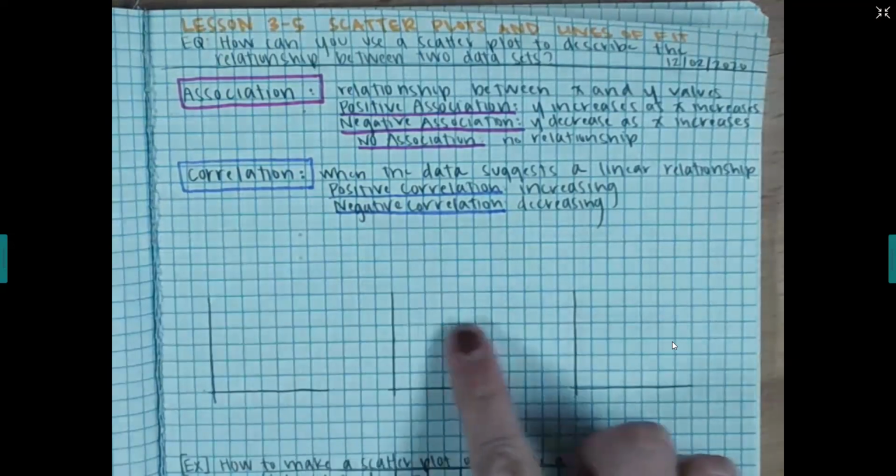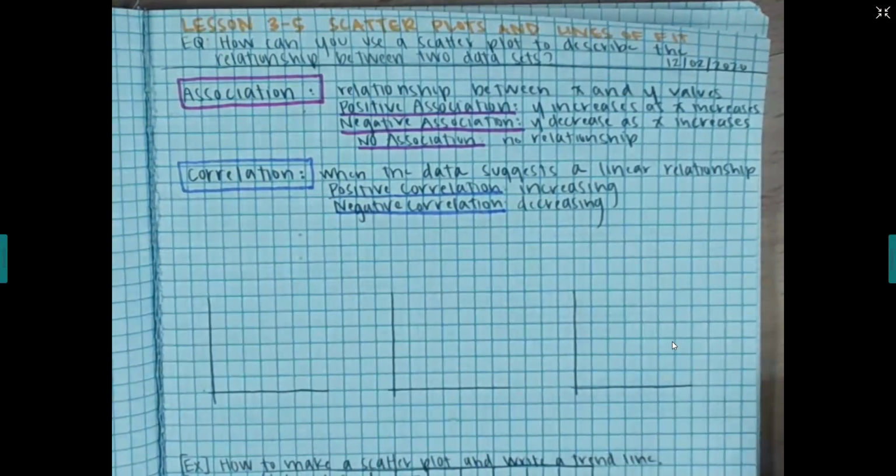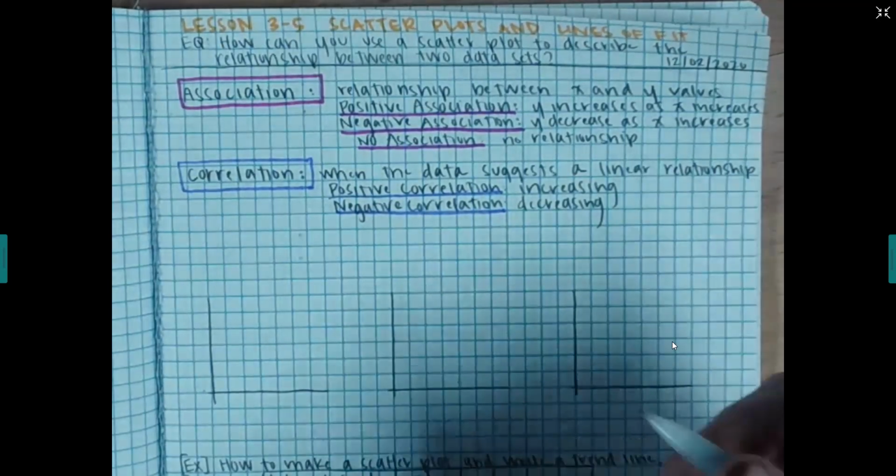Okay, and down here I'm going to show you a couple of examples of scatter plots, and we'll talk about whether they are associated, correlated, and so on.